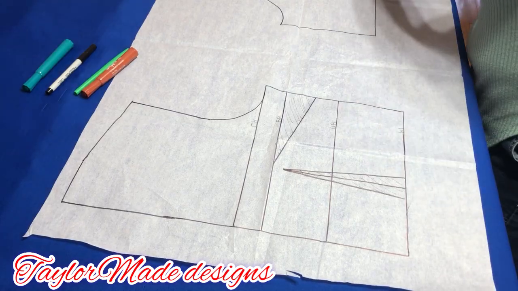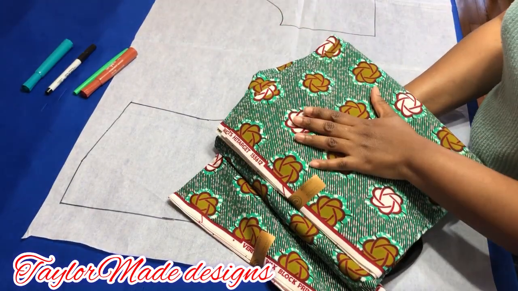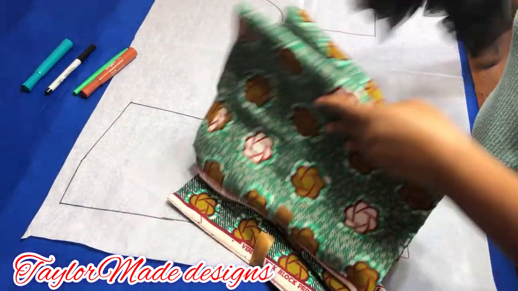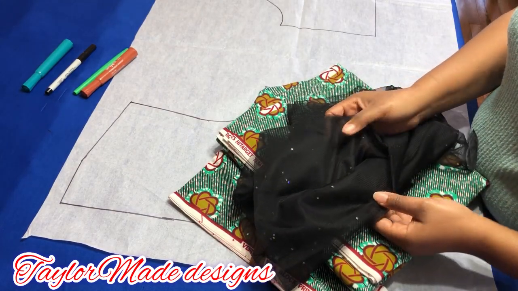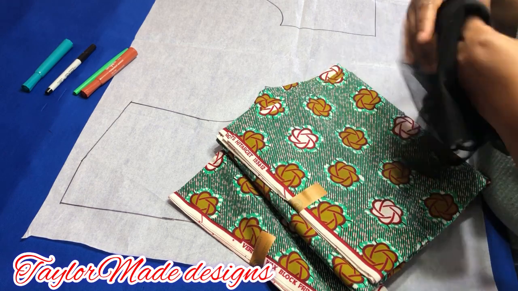I'll be using this fabric for this project, and I'll be using this net for the yoke inset.